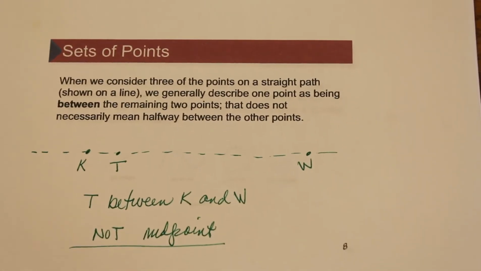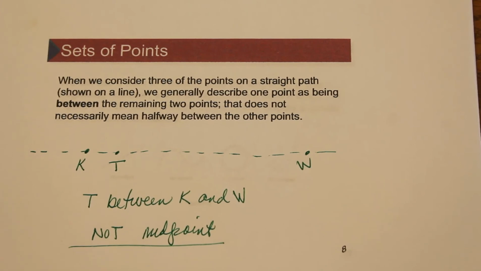It does not mean that it's the midpoint. It just means that it's in between on a straight path. And betweenness is going to be an important concept in geometry, points that are between.